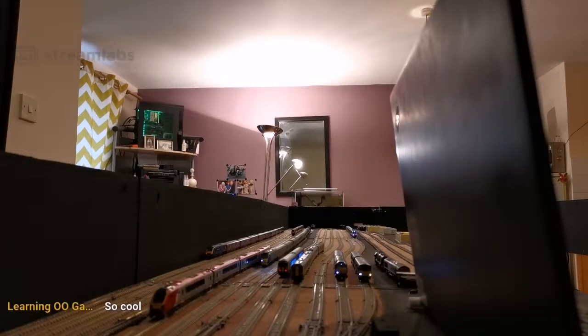So today we are just testing out the automation. As you can hear there, the trains are all running completely on their own. I'm actually not having any input into it at all at the moment.